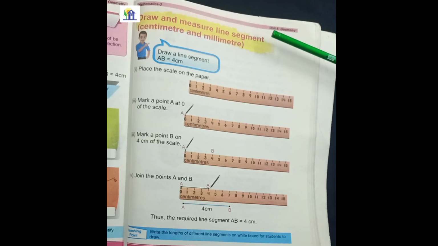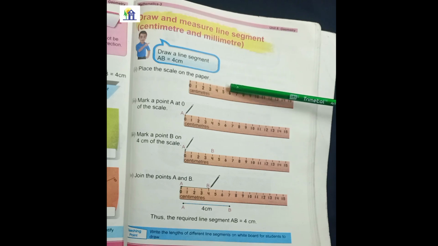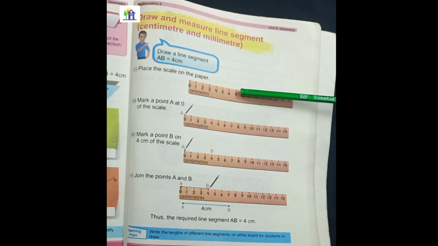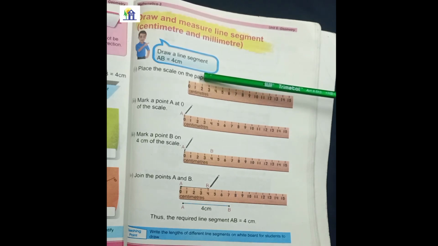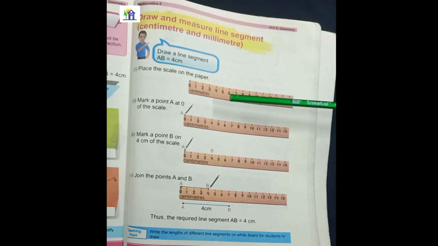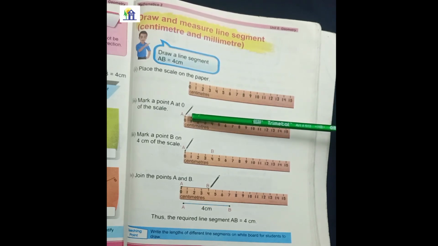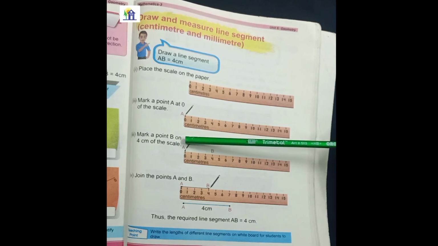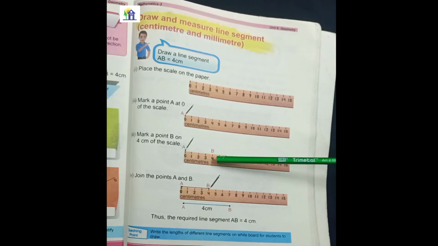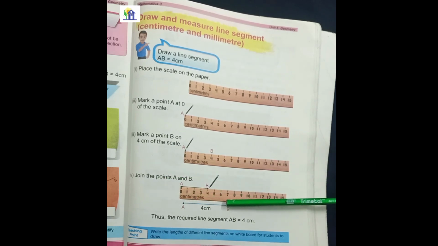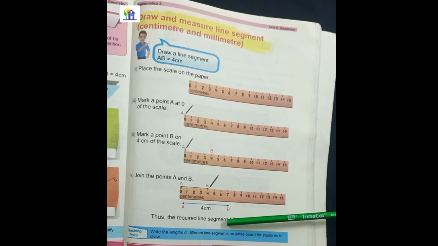Draw and measure line segment in centimeter and millimeter. Draw a line segment AB equal to 4 centimeter. Students, we measure our line segment as 4 centimeter. First of all, place the scale on the paper like this. Mark a point A at 0 of the scale. Mark a point B on 4 cm of the scale. Join the points A and B by a line segment. The required line segment AB is equal to 4 cm.